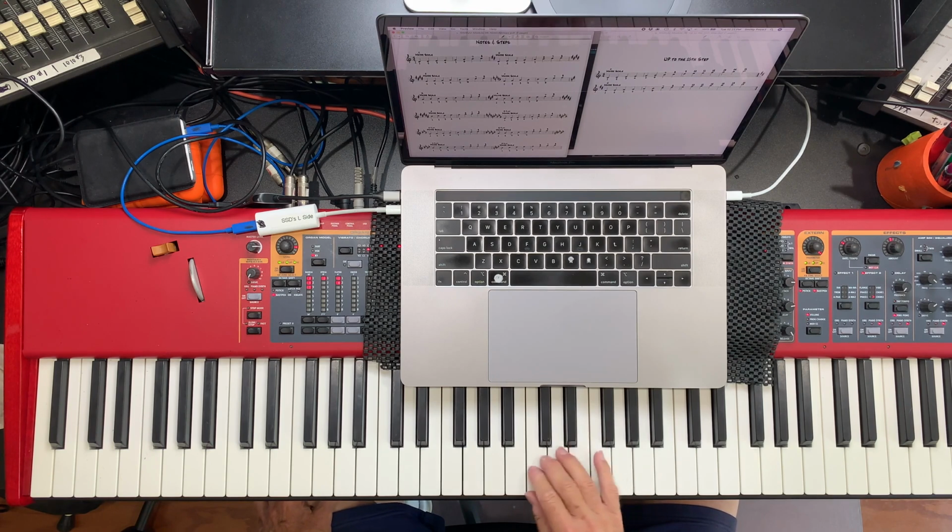Okay, so you notice we used notes within a sixth right here. We used the C and we went up to the A, or the 6th step: 1, 2, 3, 4, 5, 6. So let's try that again. I'll speak the steps so you get used to hearing the steps along with the melody being played. Okay, so here we go.